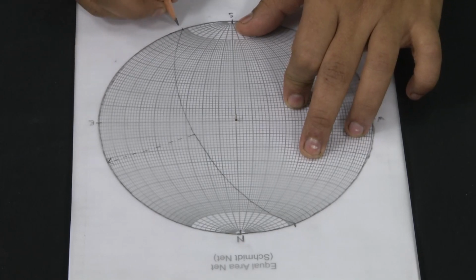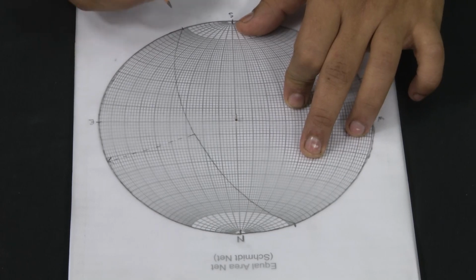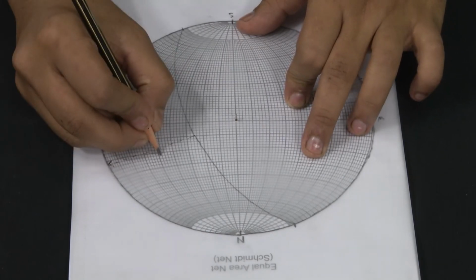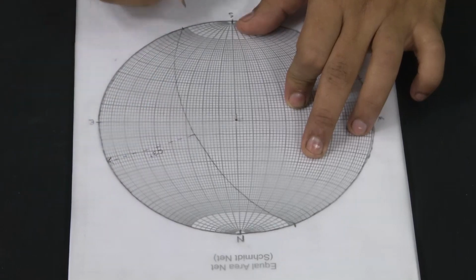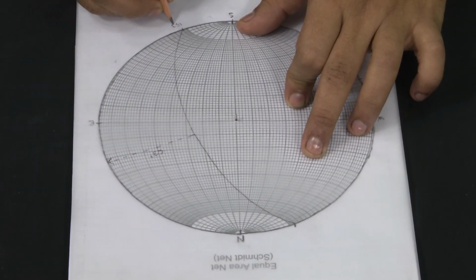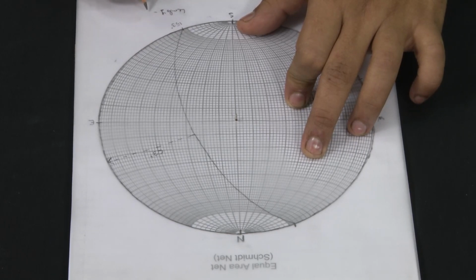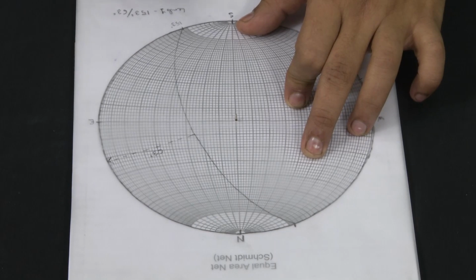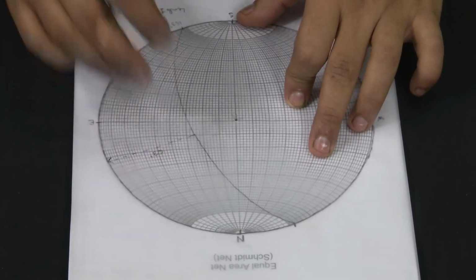So, the strike is 158 degree. The dip angle is 63 degree of one limb and the strike is 158 degree. So, the orientation of limb 1 will be 158 degree, 63 degree, the dip amount is 63 degree.